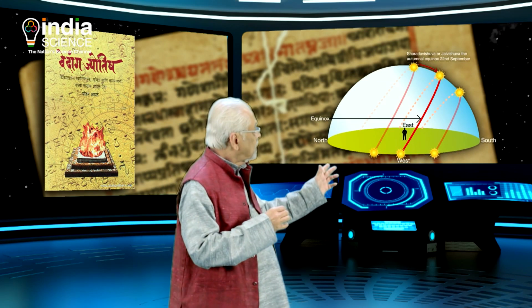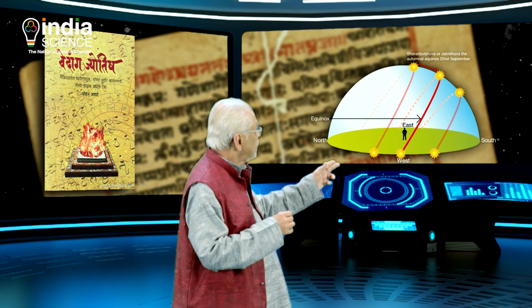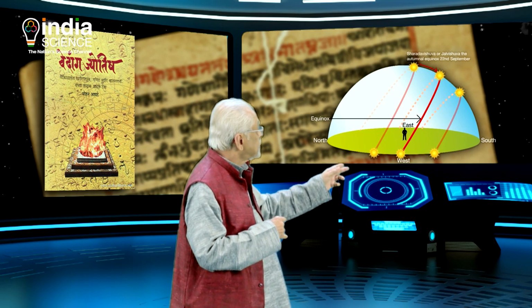According to the Vedanga Jyotisha, the correct definition of the seasons is based on the cardinal points, starting with the vernal equinox on 21st March.